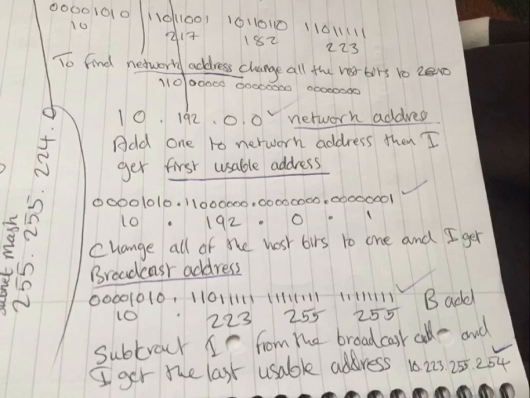Alright, a very quick review on subnet masking. To find the network address, very simple: just turn all the host bits into 0, and that's going to give you the network address.